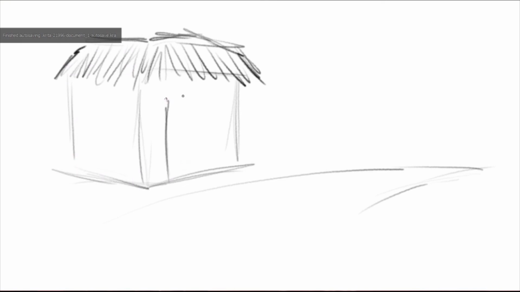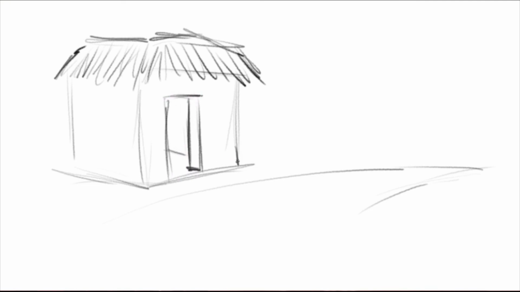So let's make a door. Door's going to follow along the same planes. And we're going to cut into the house. And now we've got a space in the house. And let's give it a window. Yeah, we got a window. Now, we can start to build from that.